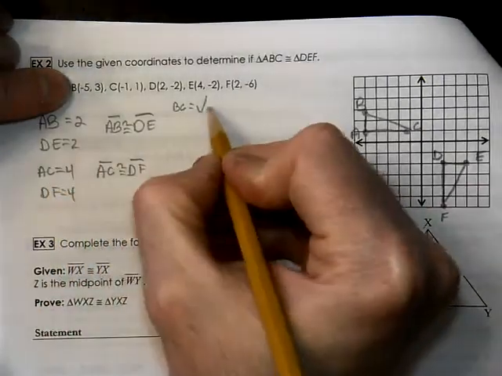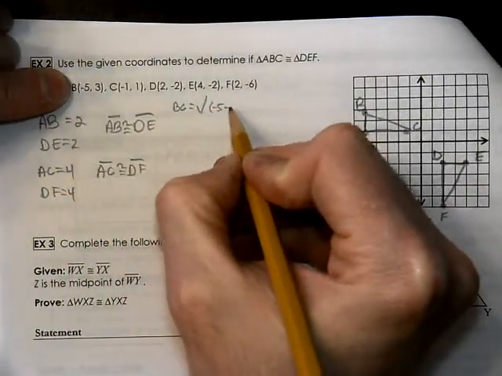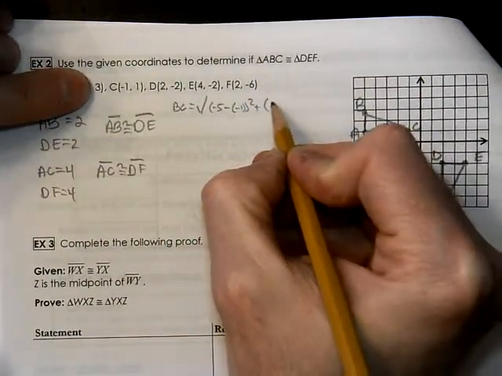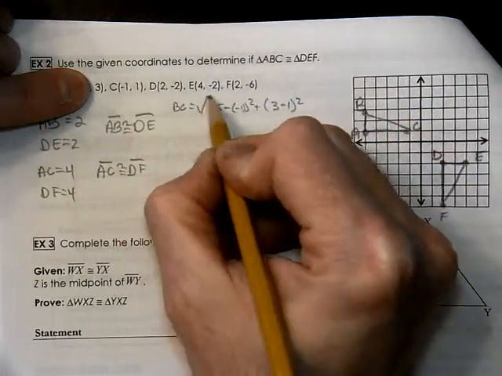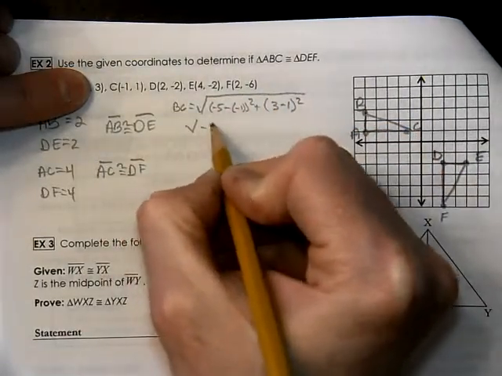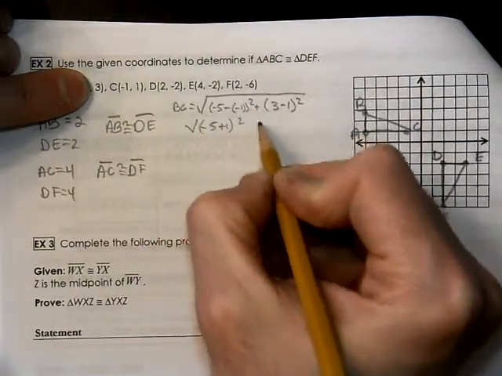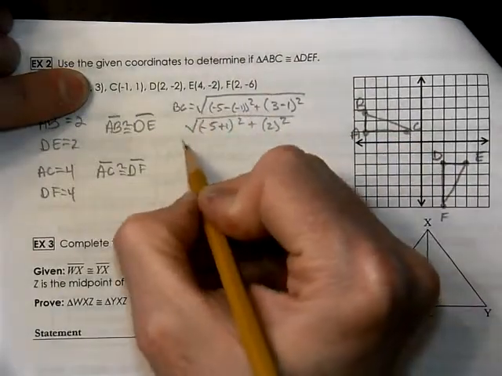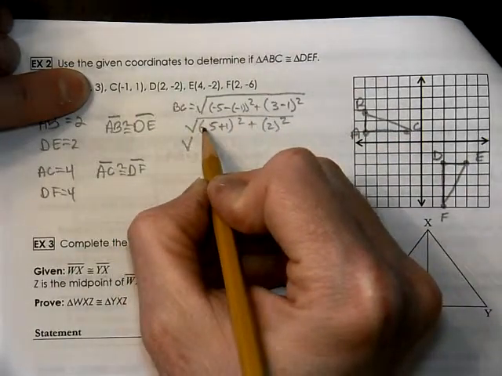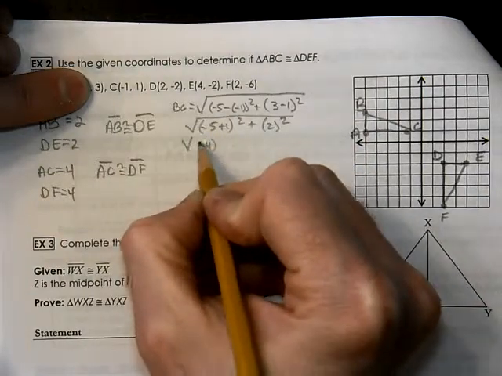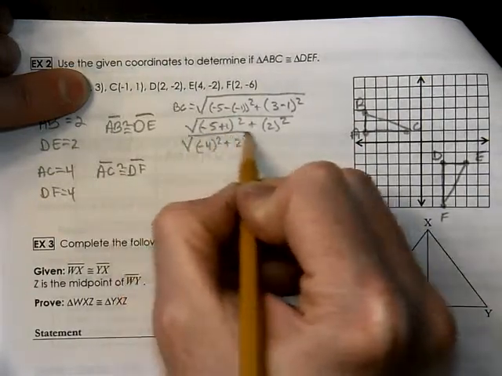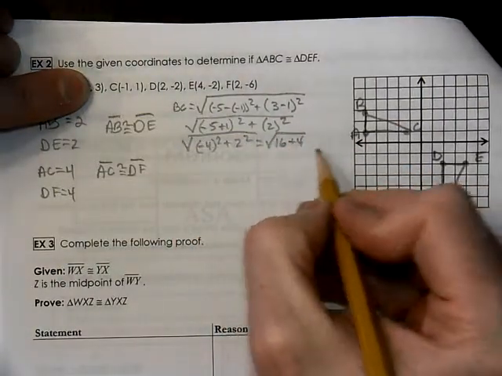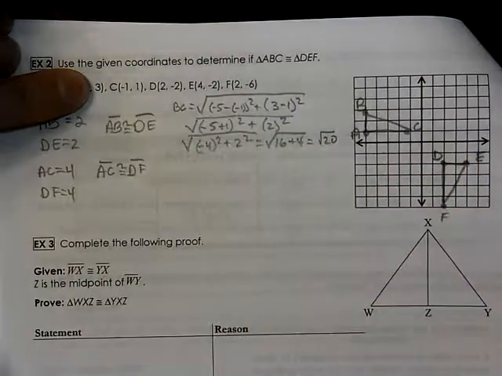So BC: -5 minus -1 squared, and 3 minus 1 squared. -5 plus 1, quantity squared, 3 minus 1 is 2, -5 plus 1 is -4, which is 16 plus 4, which is the square root of 20.